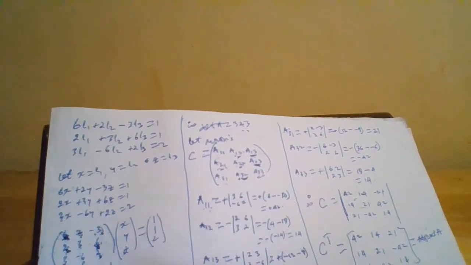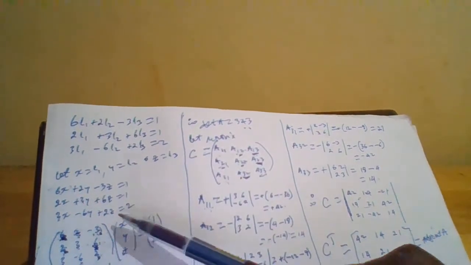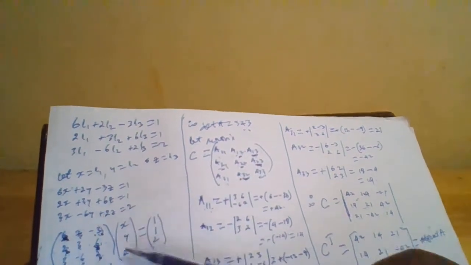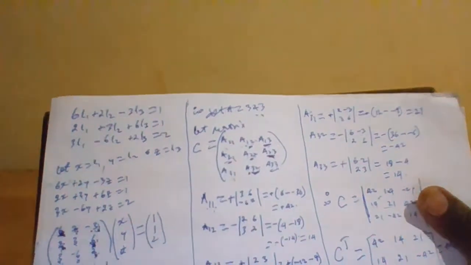The reason why we multiply with the inverse of this matrix is to get a unit matrix here, so that when you multiply with the x, y, z, you remain with x, y, z on this side. So let us see. So we pre-multiply.